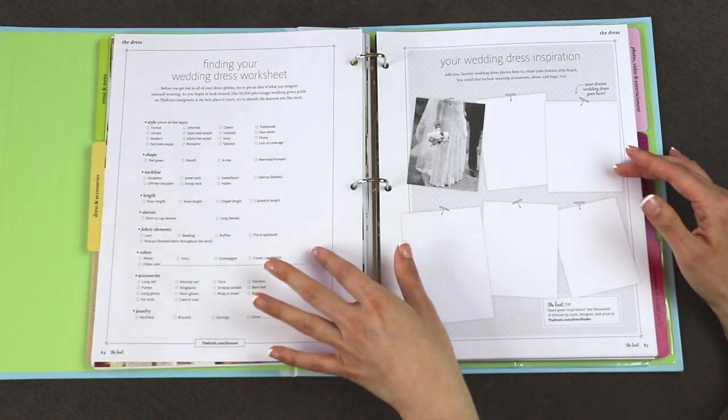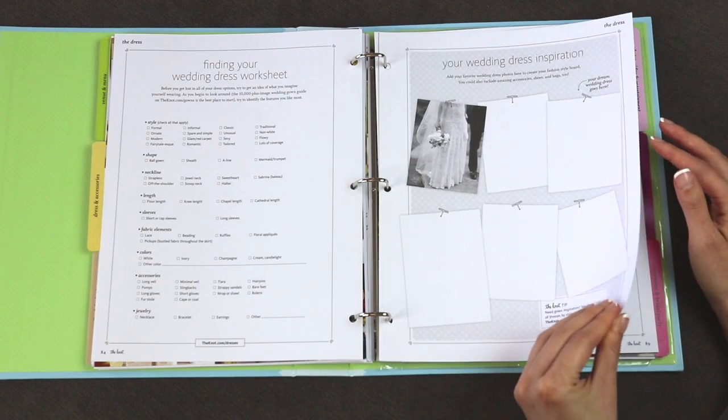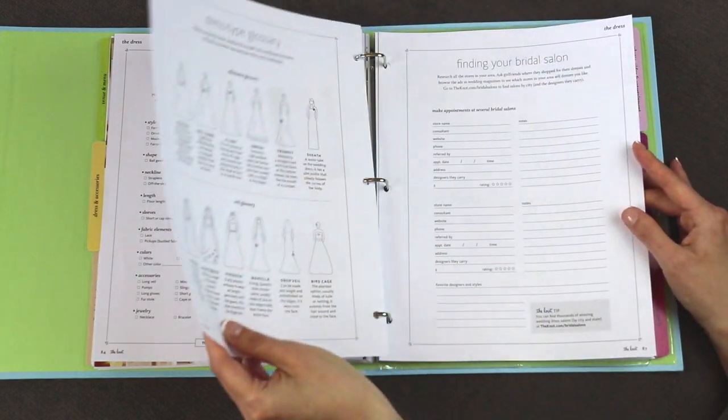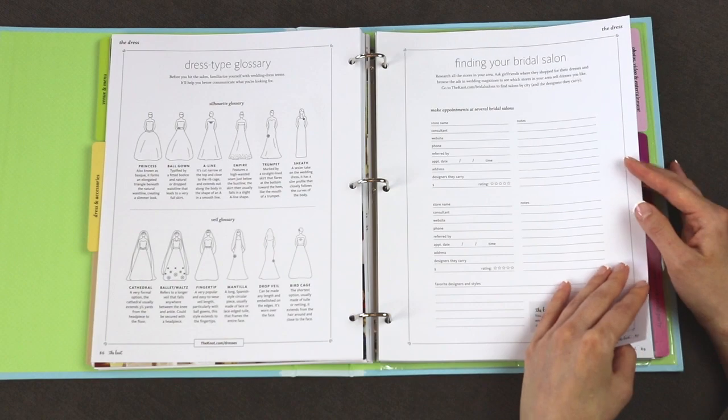And over here we start talking about dress and accessories, and then they have a top 10 list again. We have a worksheet followed by a mood board page, and then we follow this up with a dress type glossary.